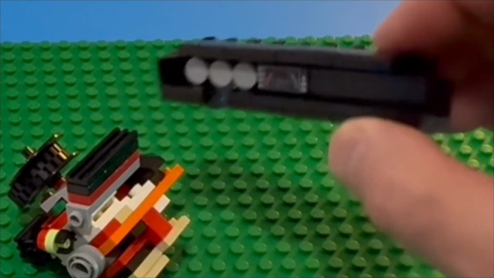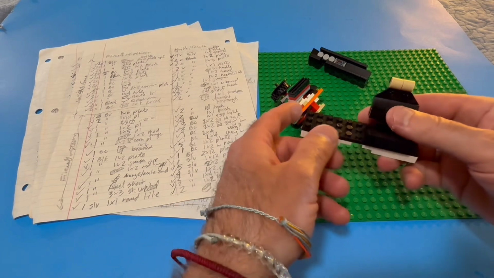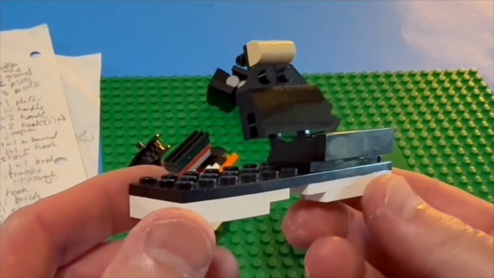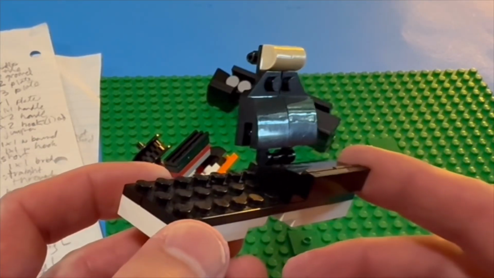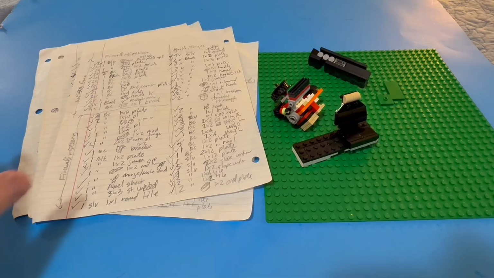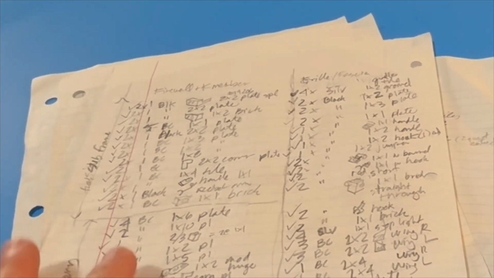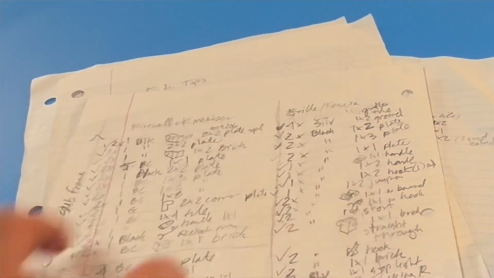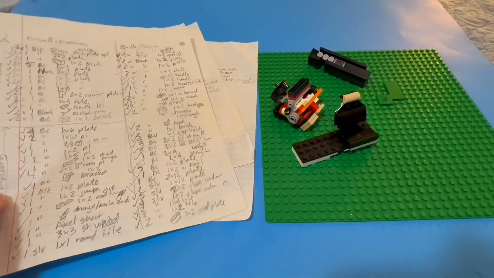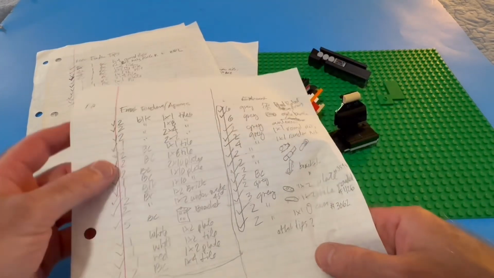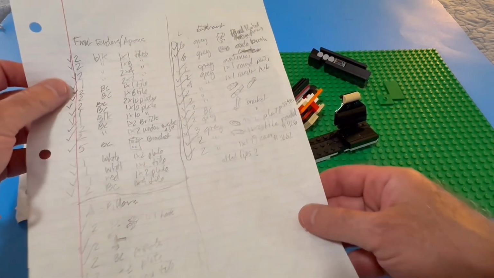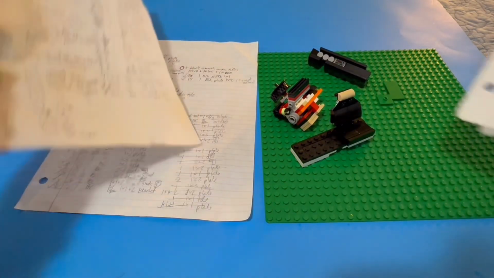Here's the dashboard out of it. Here's like a chassis floor member with one of the seats. So what I did was I went through and I broke the car down into different portions. The grille and fascia, the firewall, front fenders, exhausts, rear fenders, wheels.